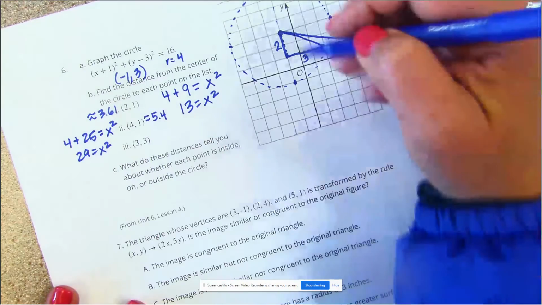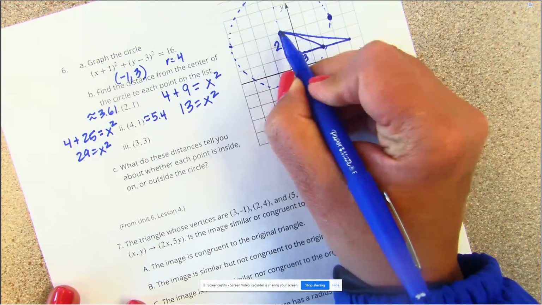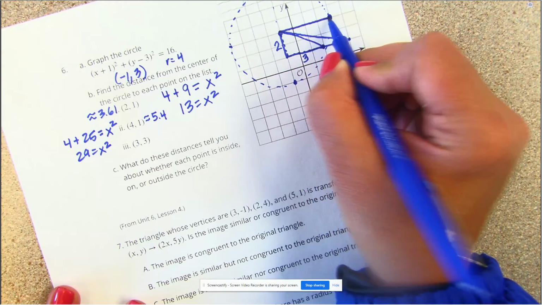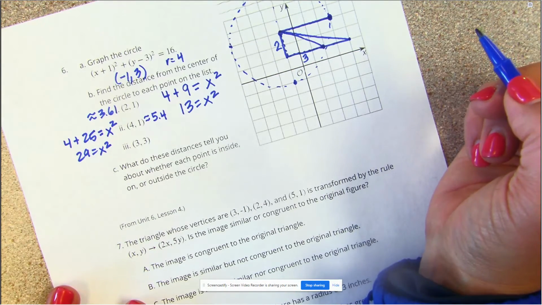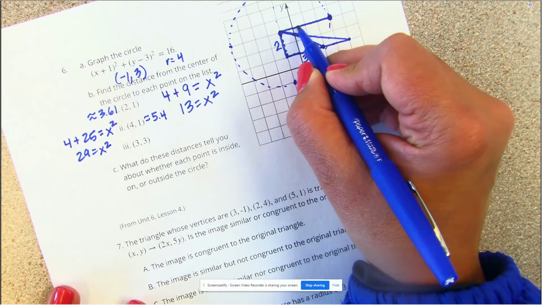And then 3, 3. 1, 2, 3. Need that distance. Well, wait a sec. That's perfectly from the center. I can count it. 1, 2, 3, 4.